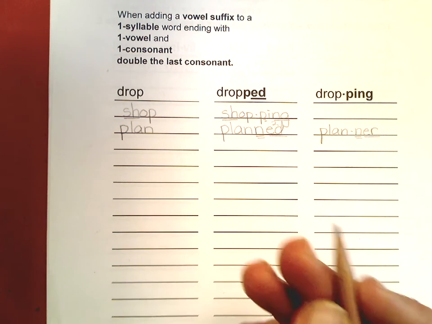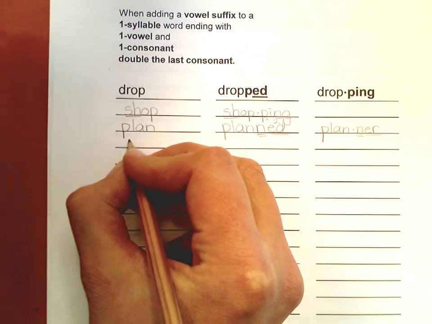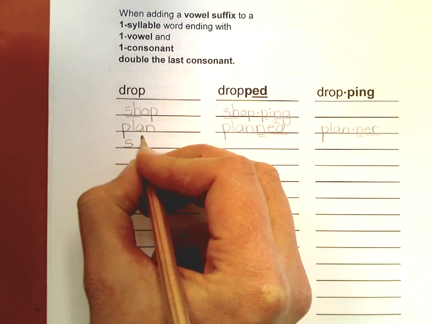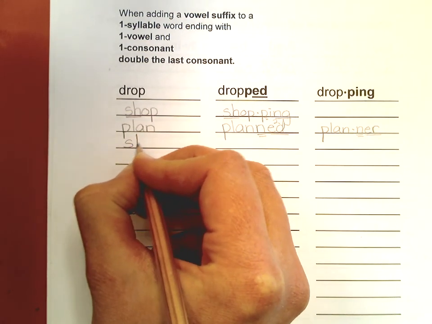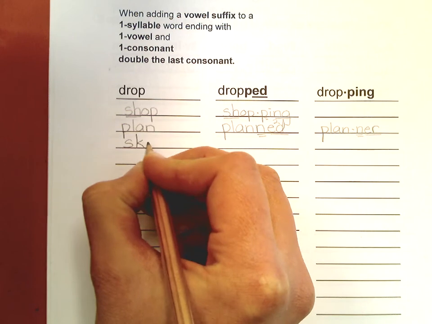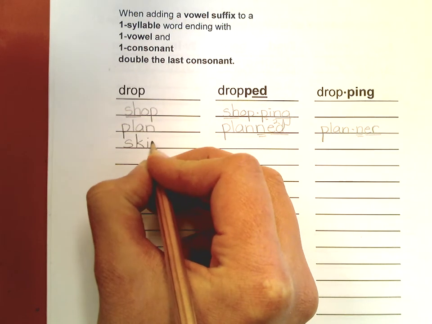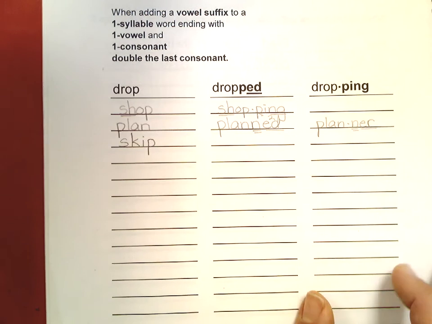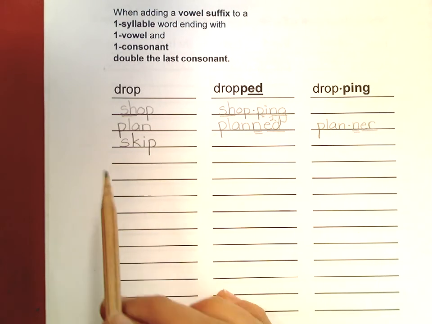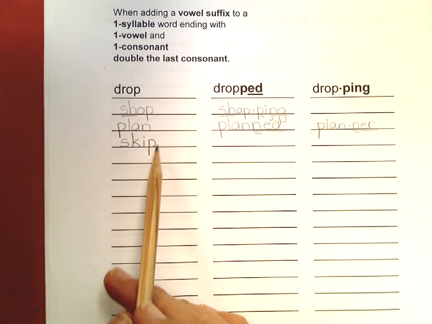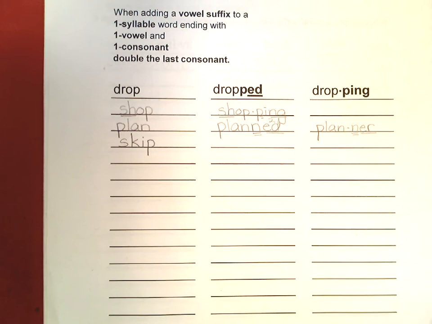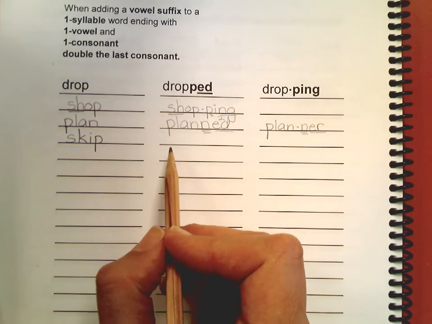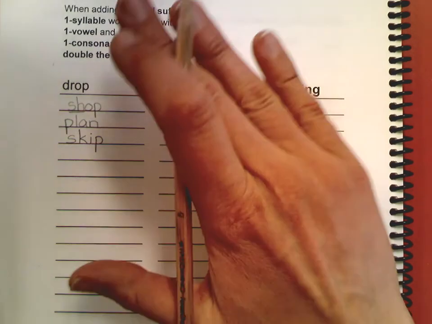All right, class, tell me what you wrote to spell skip. Good. S. K. Which k? Good. Line letter k. I. And good. P. Do we need to mark anything? Nope. This is just a closed syllable. Nothing tricky there. All right, now let's write skipped next.